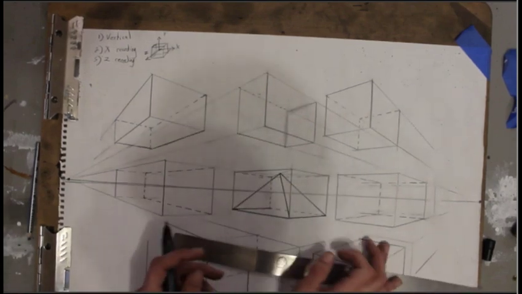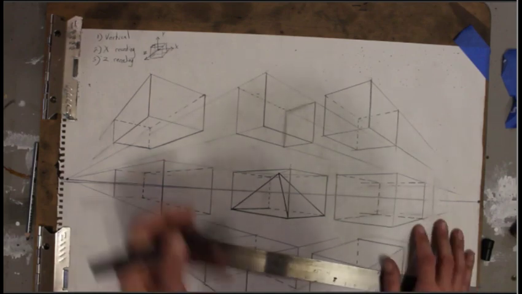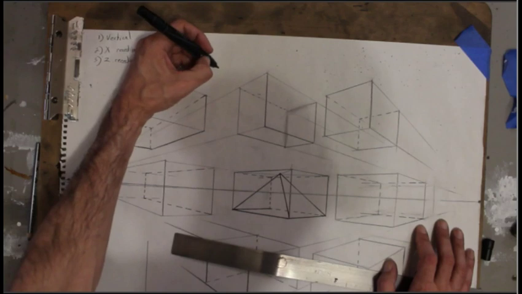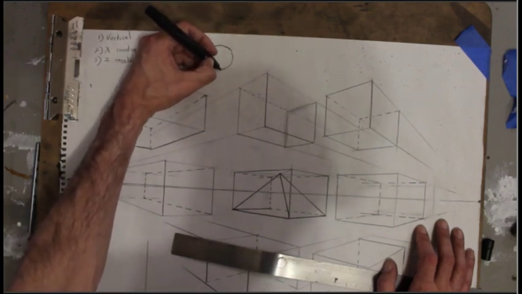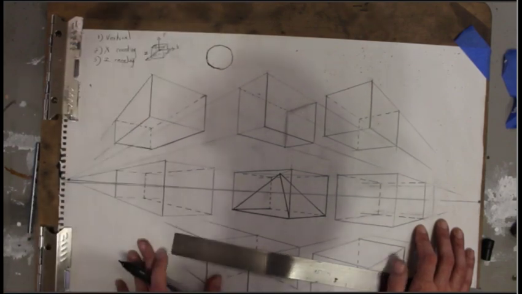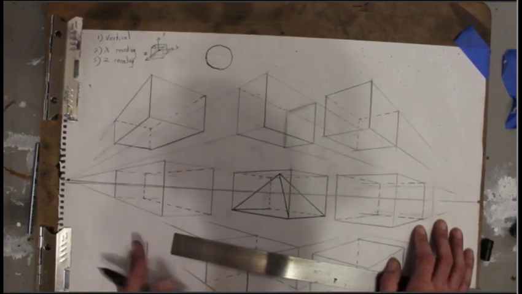And of course, in 2 dimensions, a sphere just looks like a circle, but what fills out the volume of a sphere is not the edges, it's the terminator. So we're going to have to learn where our light is coming from and how to show that in these fictional spaces.